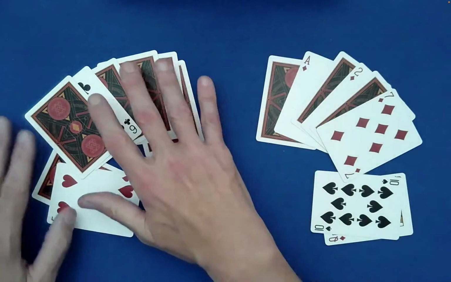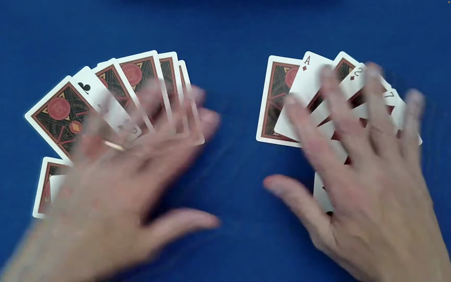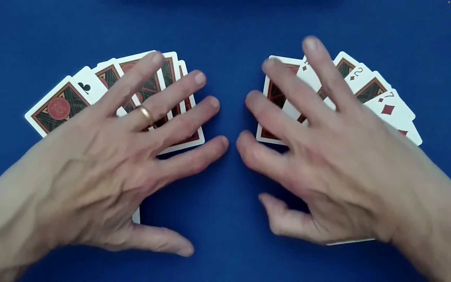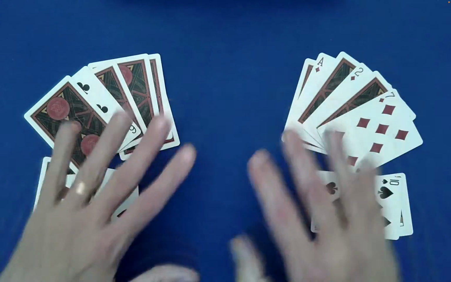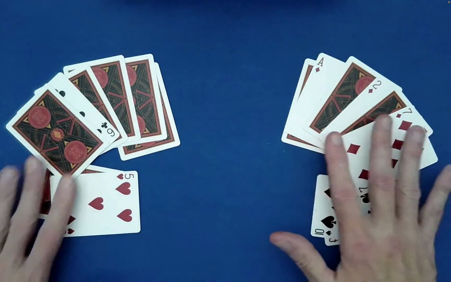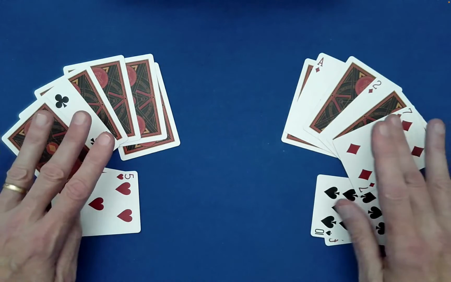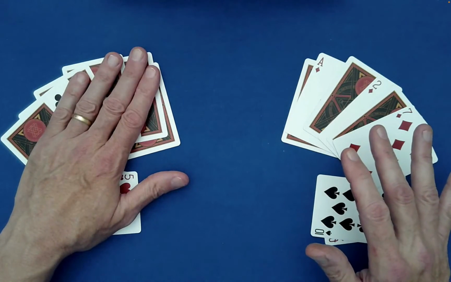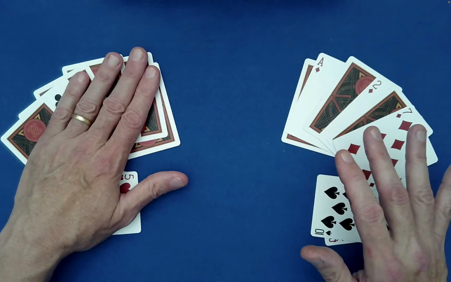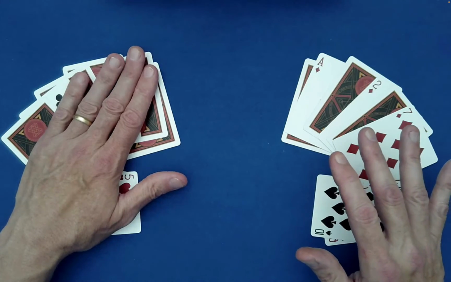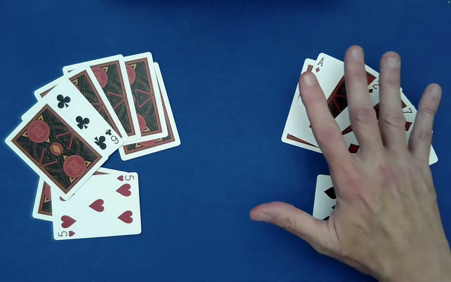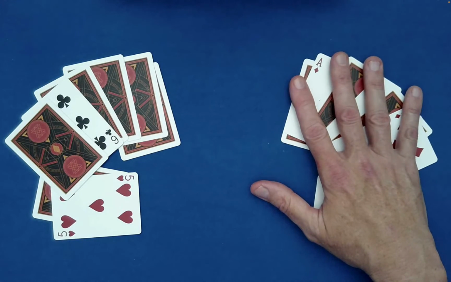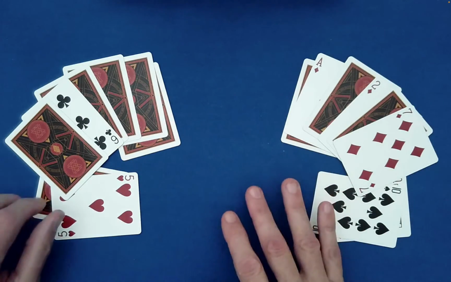Let's see if I can find anything interesting. Yeah, there seems to be a repulsive force between these. I wonder why that would be. Oh, wait. I think I know. I think all of these are clubs and hearts. Oh, what are the chances of that? And all of these are spades and diamonds. That is what I think I was feeling. Well, let's take a look.